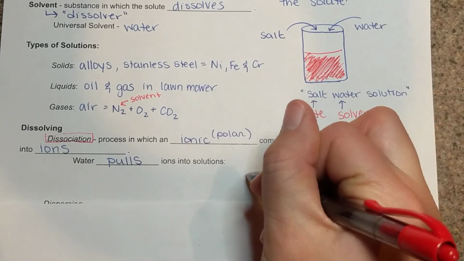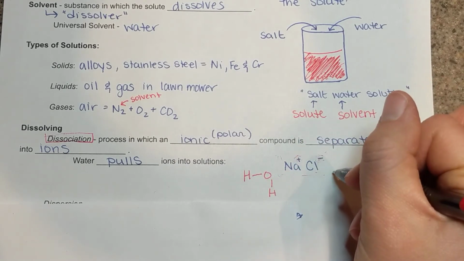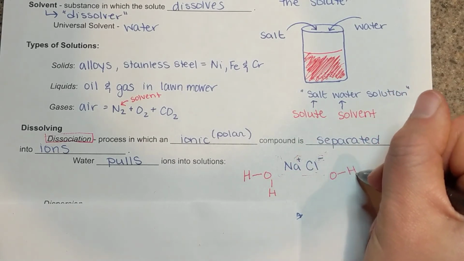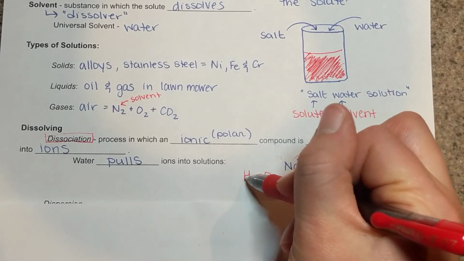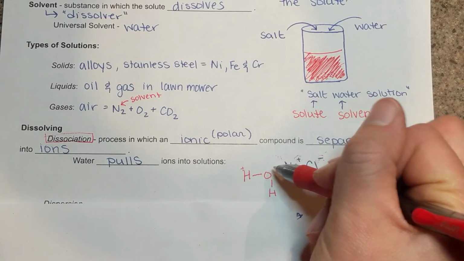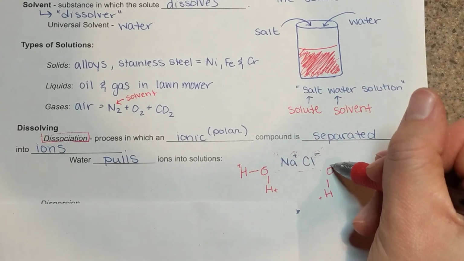These are considered ions because they have these charges. A water molecule comes along, and water is made up of hydrogens and oxygens. The hydrogens have a positive charge and the oxygen has a negative charge.